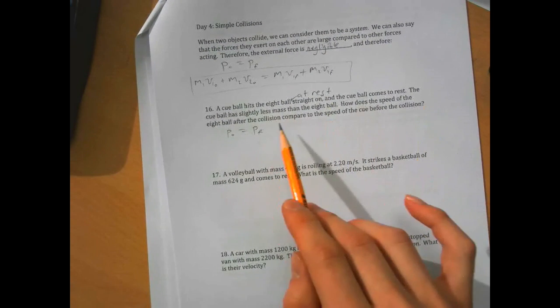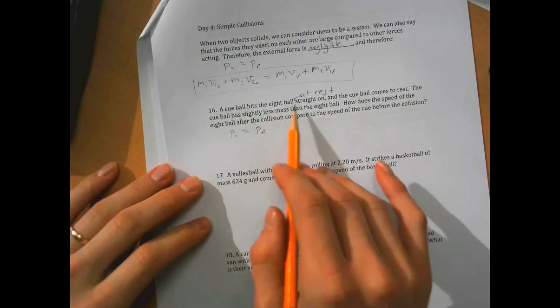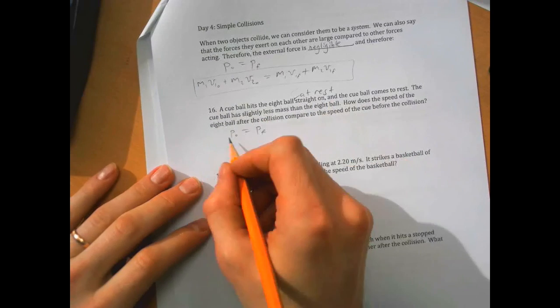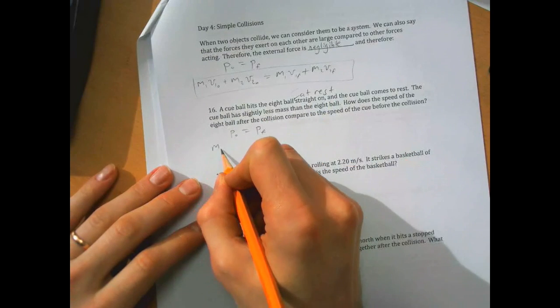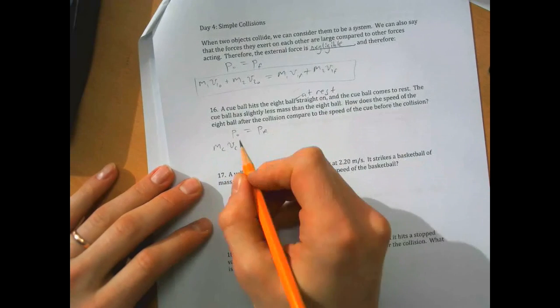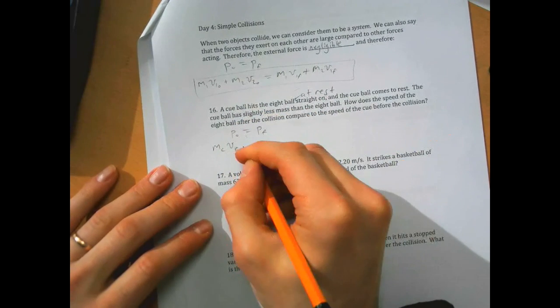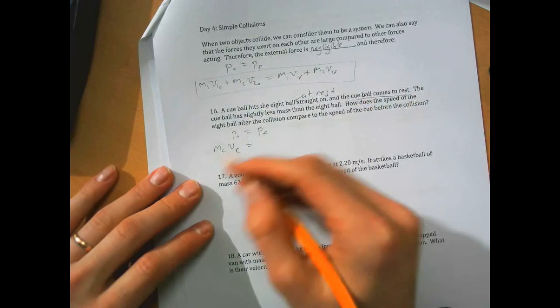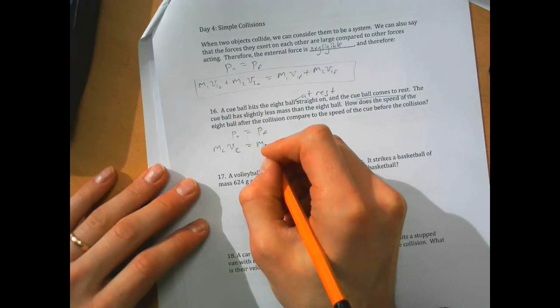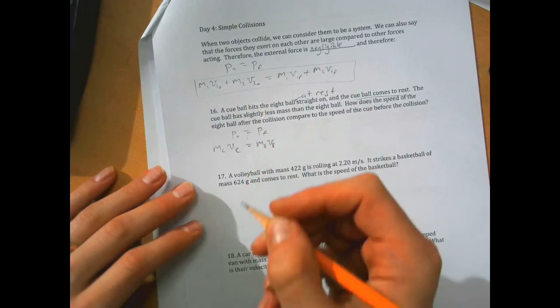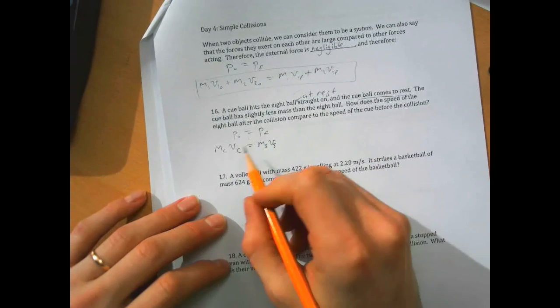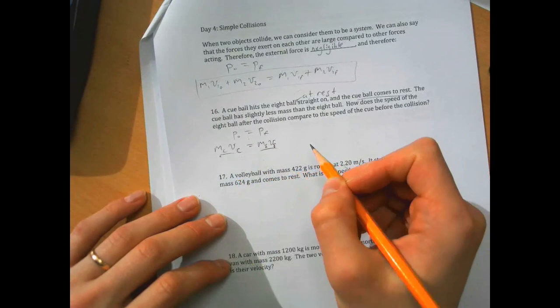And the cue ball comes to rest. The cue ball has slightly less mass than the 8 ball. So initially, the 8 ball is at rest, so initially we just have momentum for the cue ball. And after the collision, we say the cue ball comes to rest, so we only have momentum for the 8 ball. So if those two things are equal, mass times velocity is equal for the two of them.